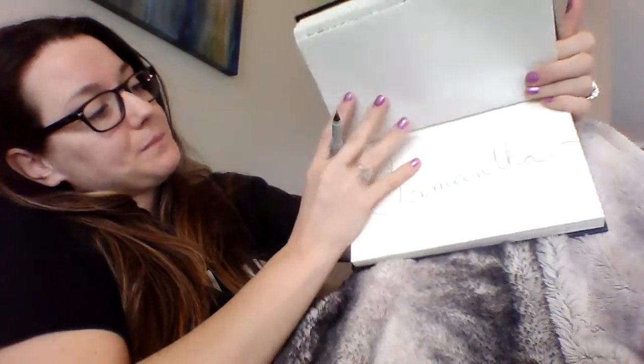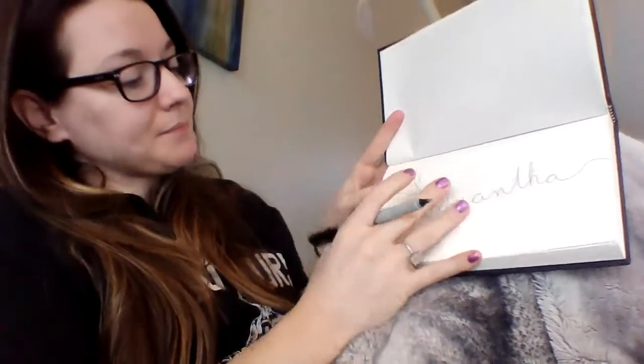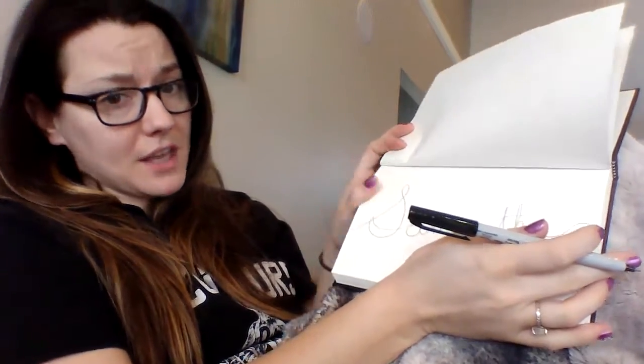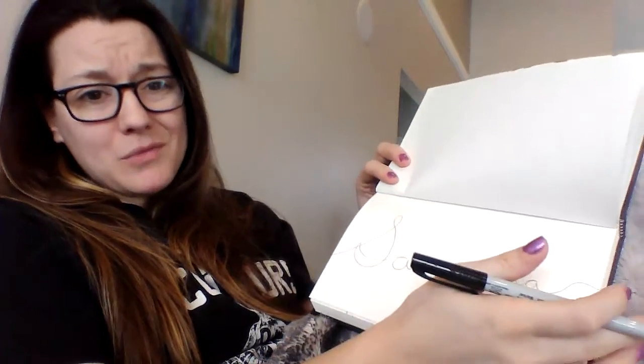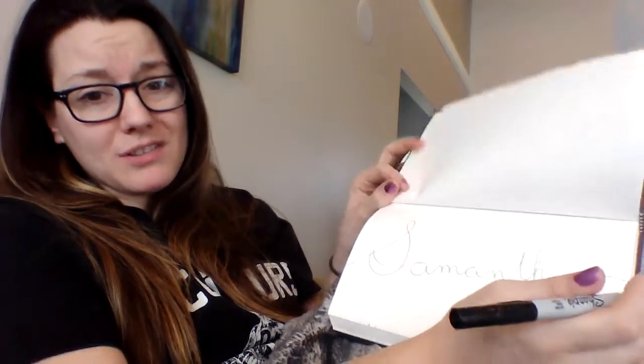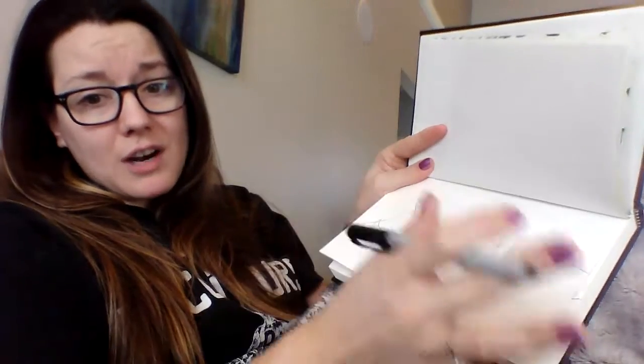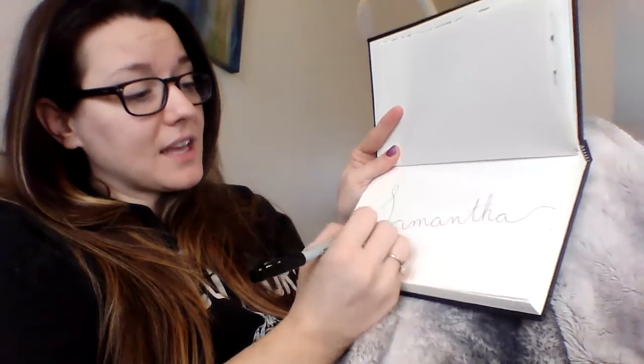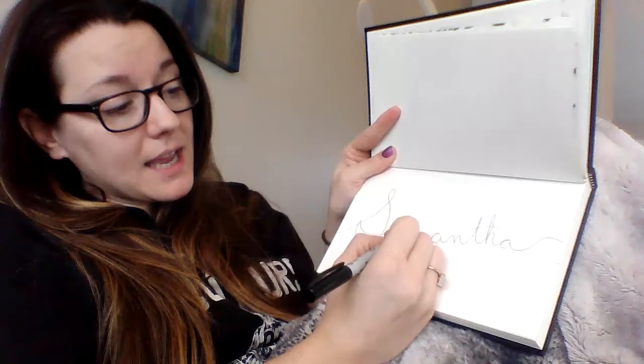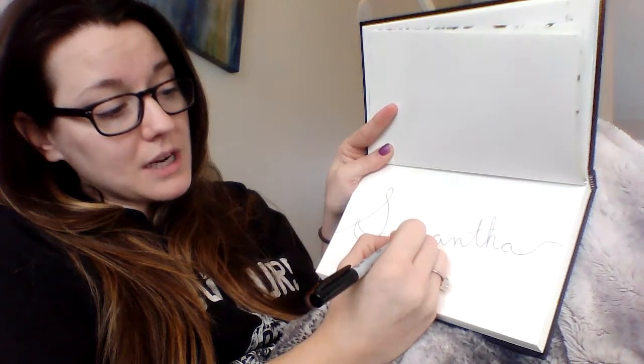Okay, so if my name is Samantha, I've drawn it all out first with a really thin Sharpie pen. You could use a Sharpie marker, but just notice that when you first draw it out, it's going to be thin. And then let's say I want to make my M look like it's 3D.